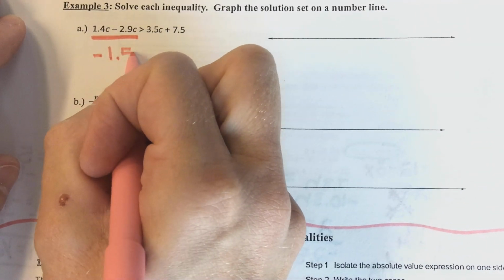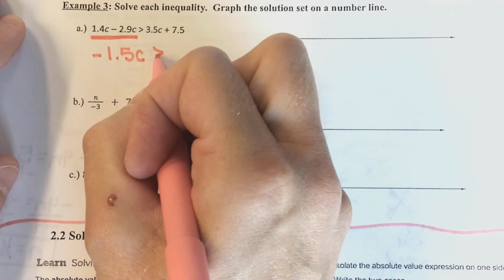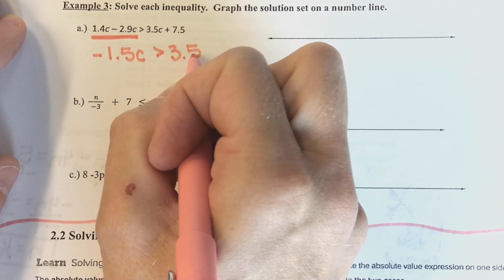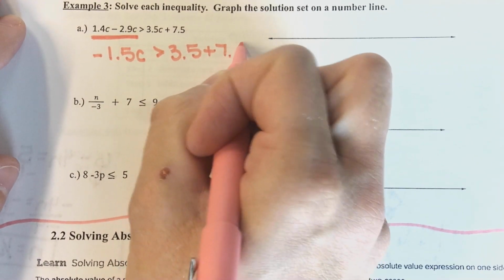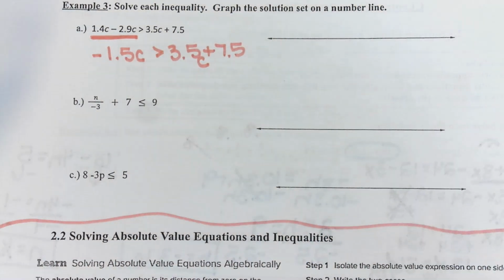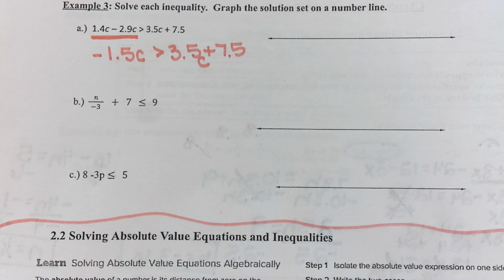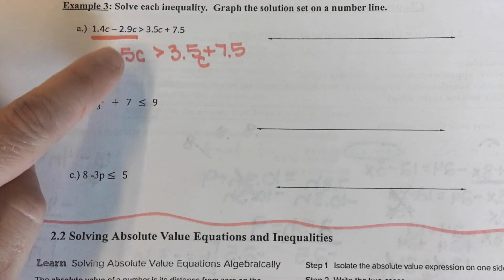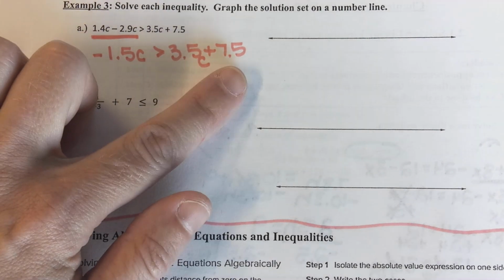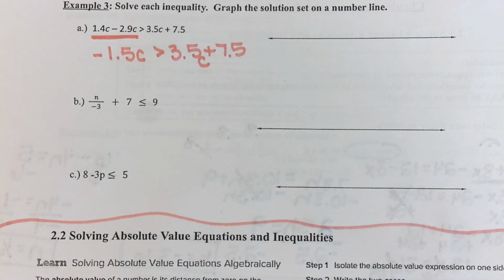Yeah, negative 1.5 C. Now, I didn't mess with anything on the other side yet, so I'm just gonna leave that alone. Oops, my C disappeared. The C's kind of down low because I forgot it, but it's there. Squeezed its way in. I just combined these like terms is all I did, and then here's my 3.5C plus 7.5.